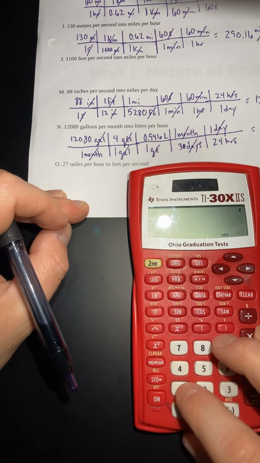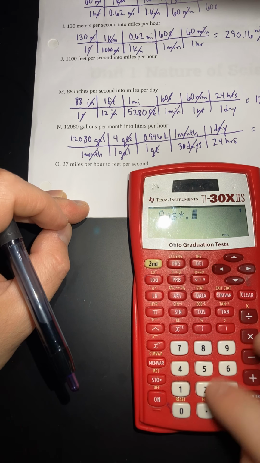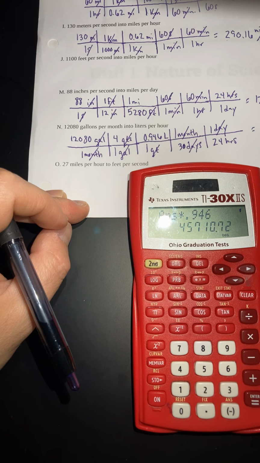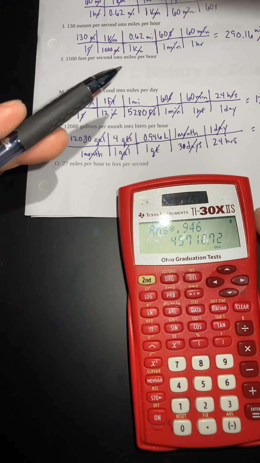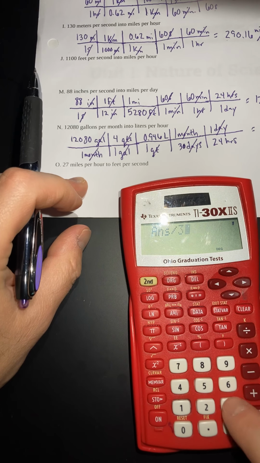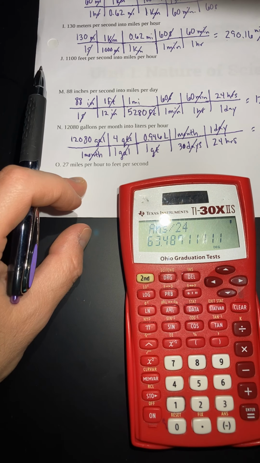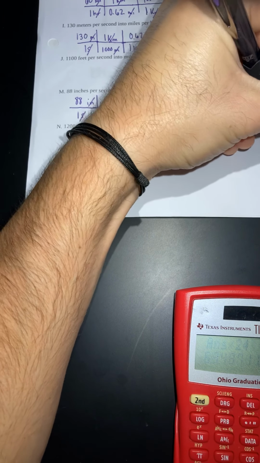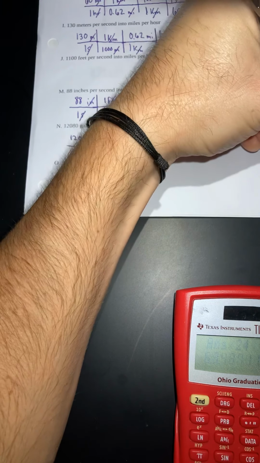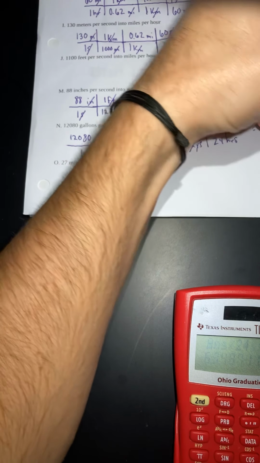So we have 12,080 times 4 times 0.946, and then times 1 times 1. And then on the bottom, divided by 1, divided by 1, divided by 1, divided by 30. And then divide that by 24, and you get your answer. So you get 63.4871111. And that is liters per hour.